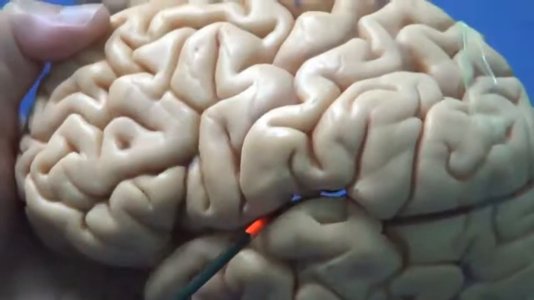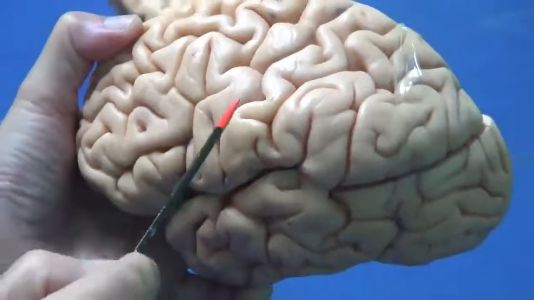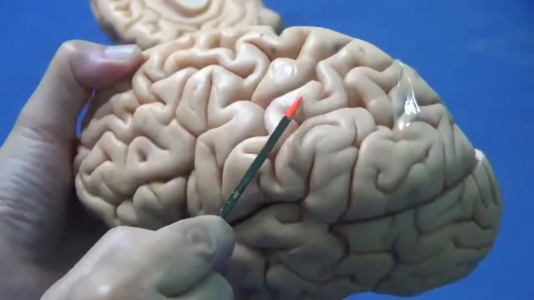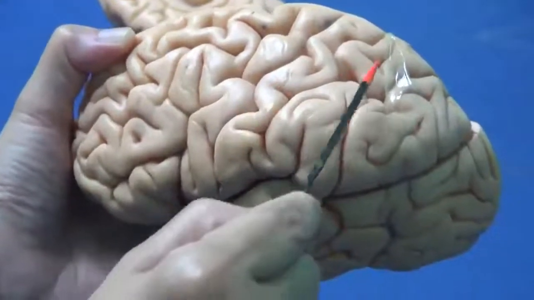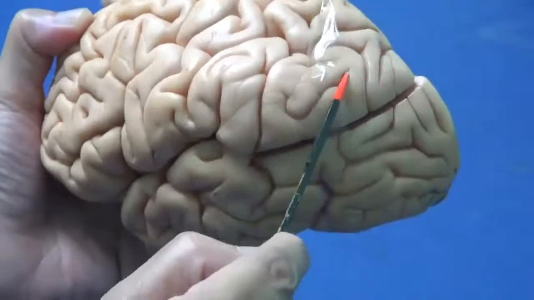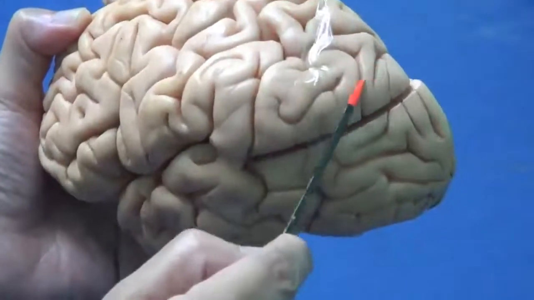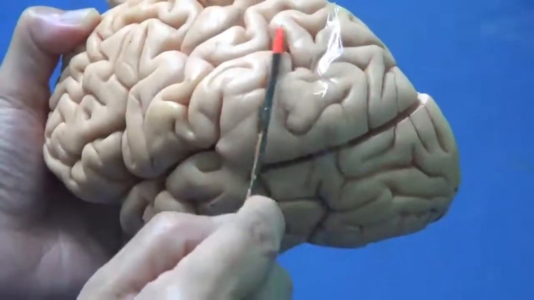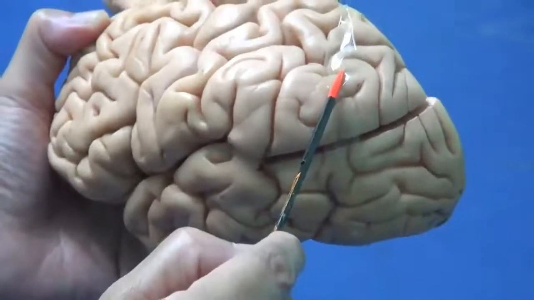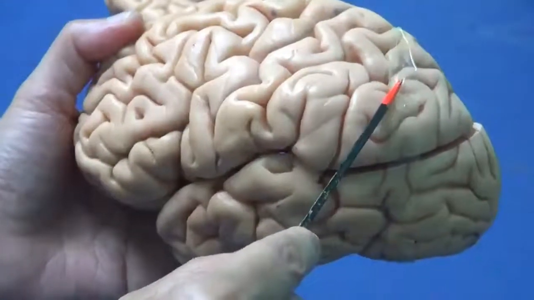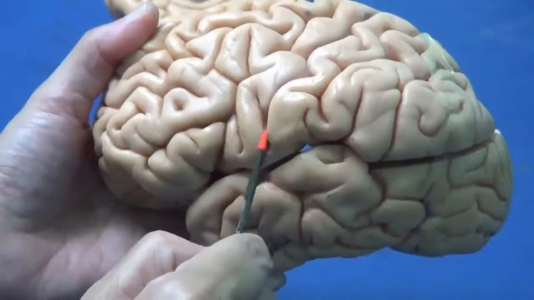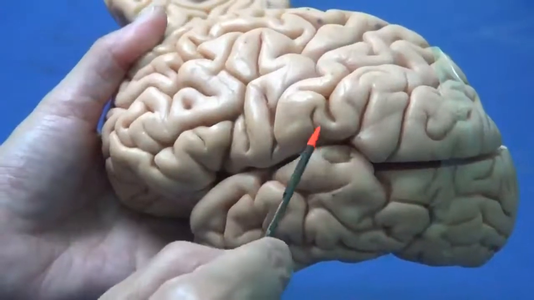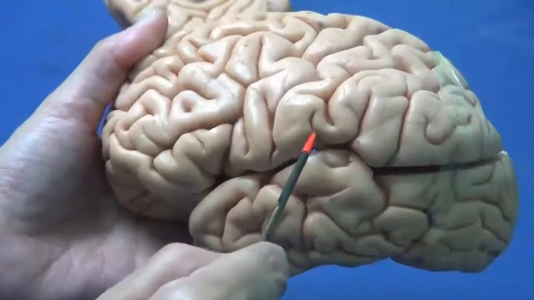Now, the somatosensory association cortex is posterior to the primary somatosensory cortex. This is the primary somatosensory cortex in the postcentral gyrus. Posterior to that, here in the superior parietal lobule, is the somatosensory association cortex, corresponding to Brodmann areas 5 and 7. And then there's the taste cortex. The taste cortex you'll find at the inferior end of the postcentral gyrus, corresponding to Brodmann area 43.